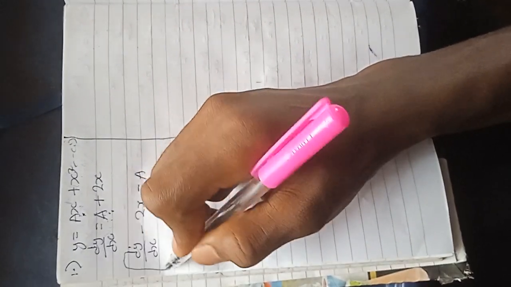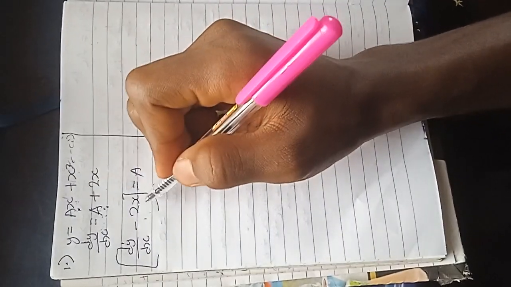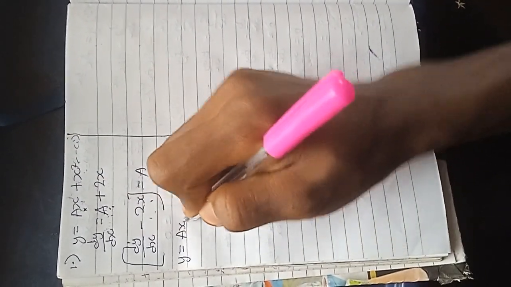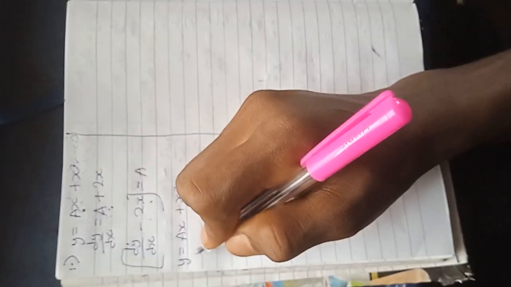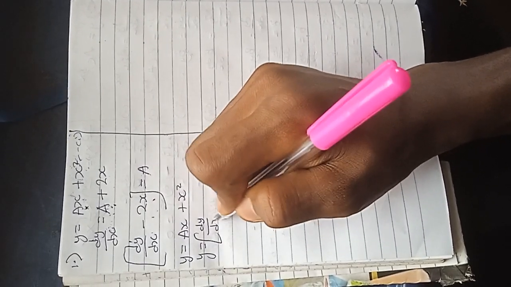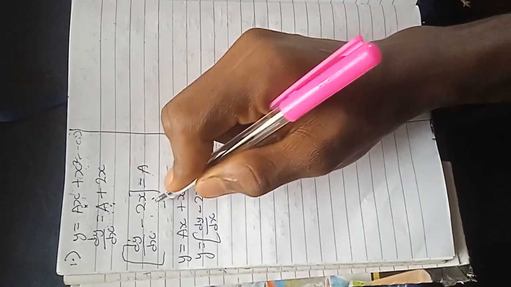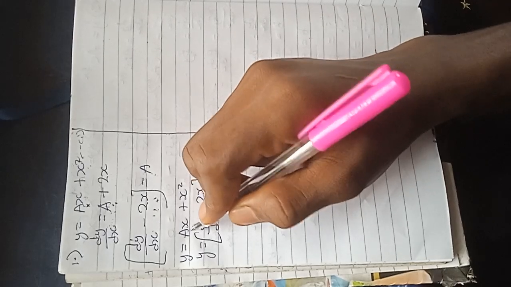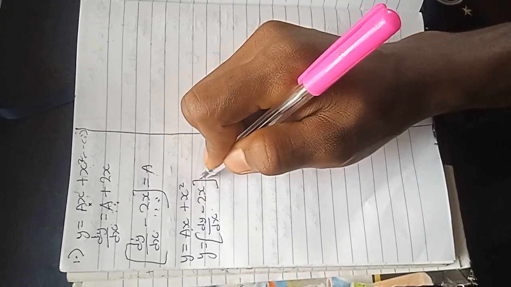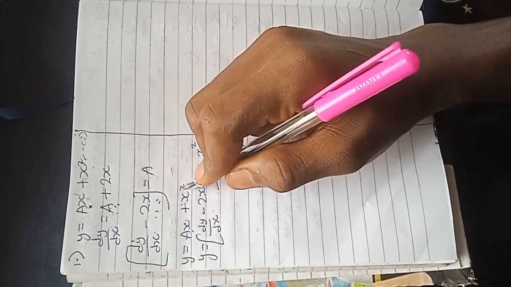Now you substitute this for a in equation 1. Therefore, in equation 1, we have y is equals to ax plus x squared. Since a is equals to dy over dx minus 2x, we substitute this for a in equation 1. That's why I have dy over dx minus 2x, all multiplied by x, plus x squared.